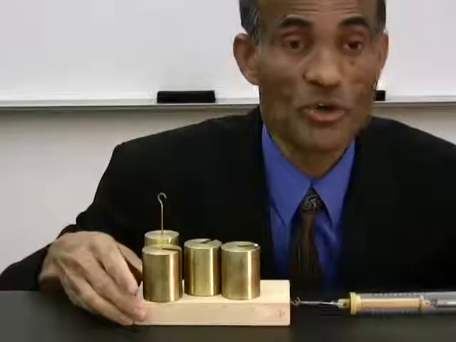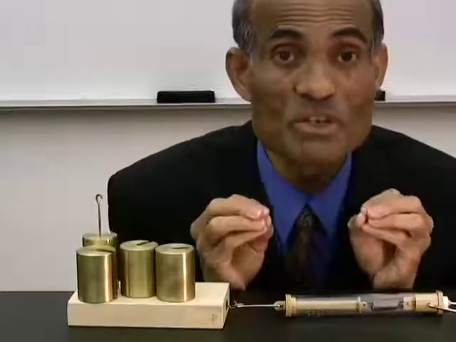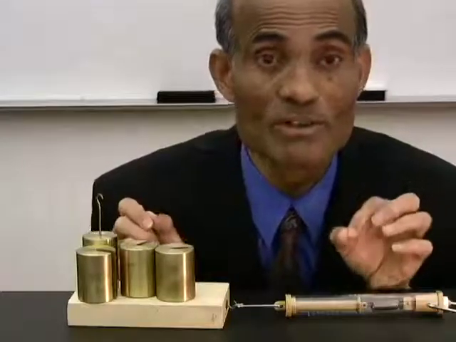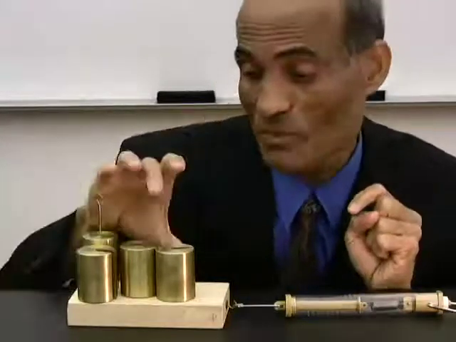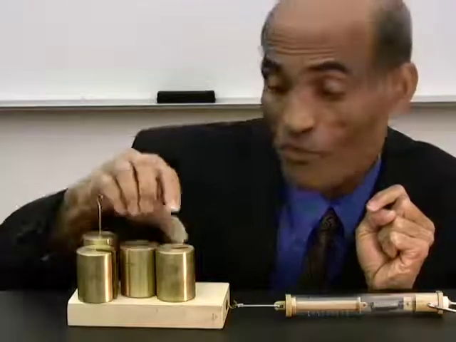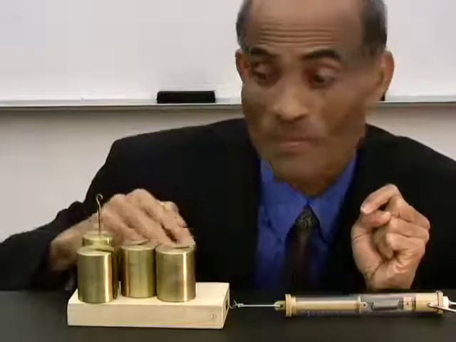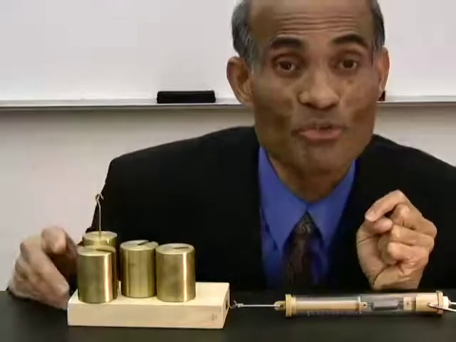So if I ask you, what is the factor on which the force of limiting friction depends on? Well, one answer is the force of limiting friction depends on the force that presses the two surfaces together, which we call the normal force.